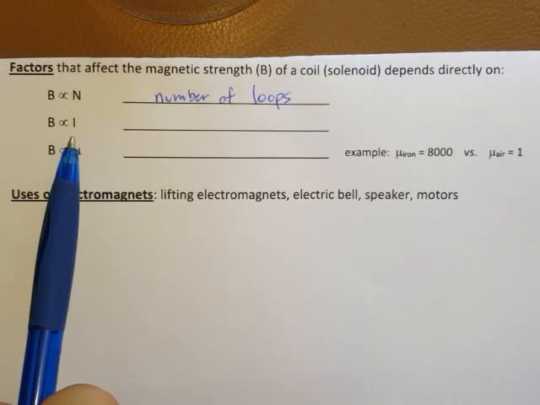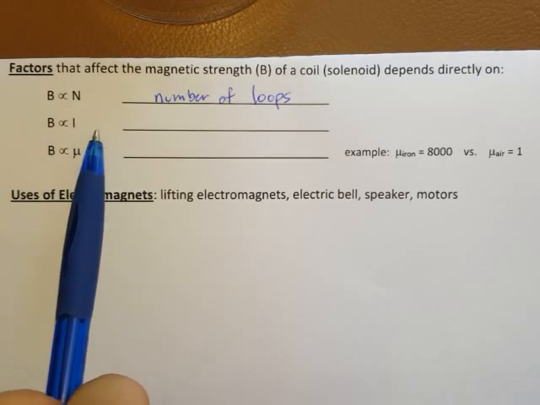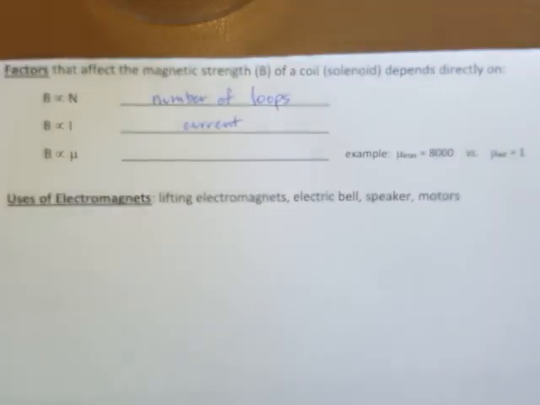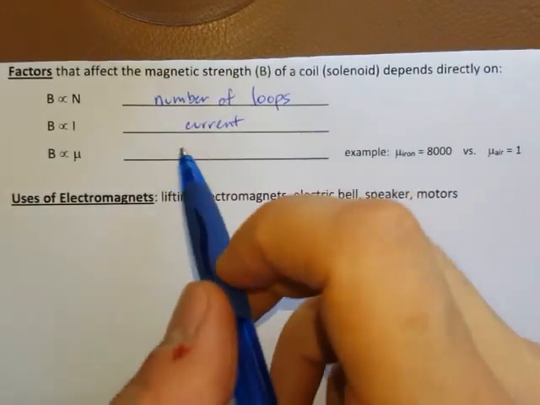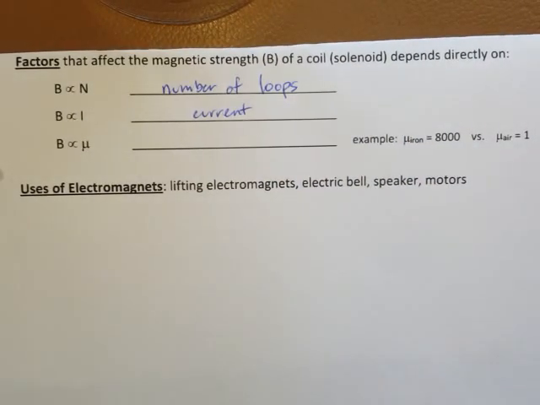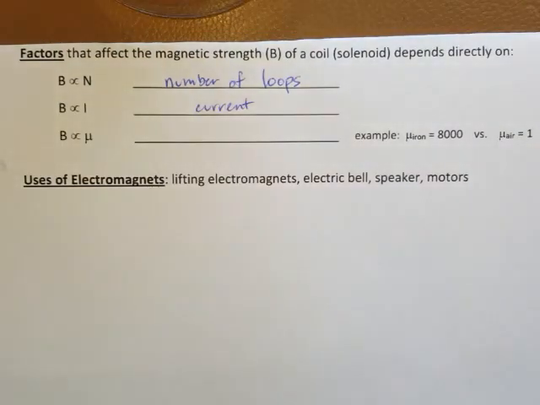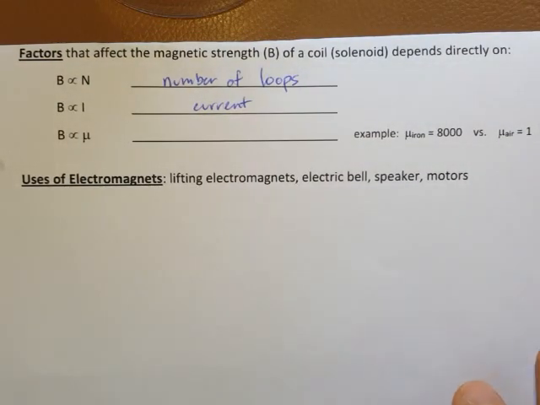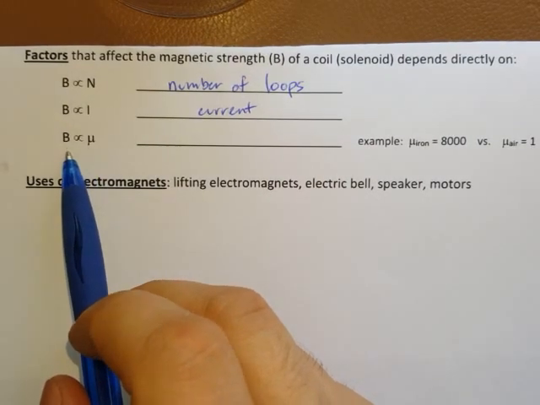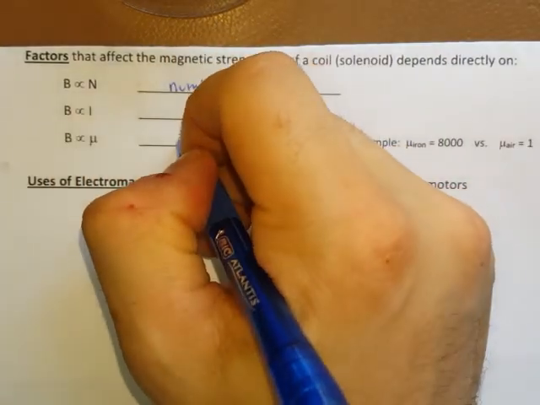B is proportional to I. Well, we recall that I stands for current. So as we increase the current, we increase the magnetic field. And B is proportional to mu. So the final thing we're going to look at is field strength, which is B is proportional to mu. B is proportional to magnetic permeability.